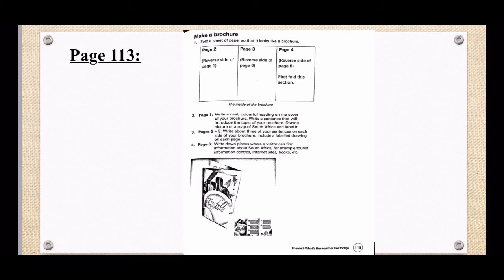Okay, step number 3, pages 2 to 5. Write about 3 of your sentences on each side of your brochure. Include a labeled drawing on each page. Right. So for page 2 to 5, you then write your sentences down.